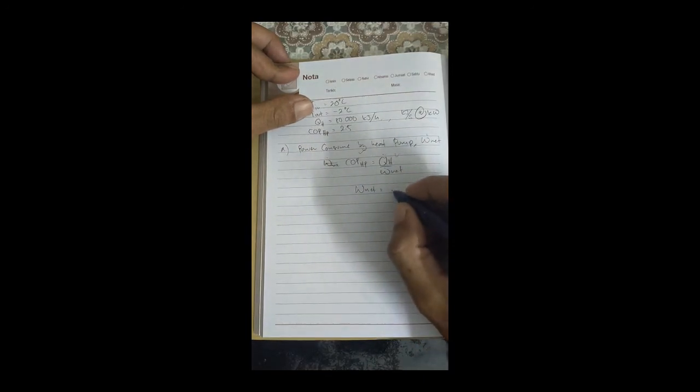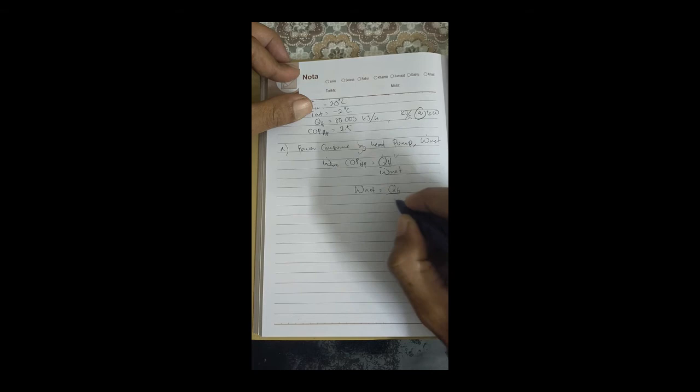Work net equals Q hot divided by COP of the heat pump.